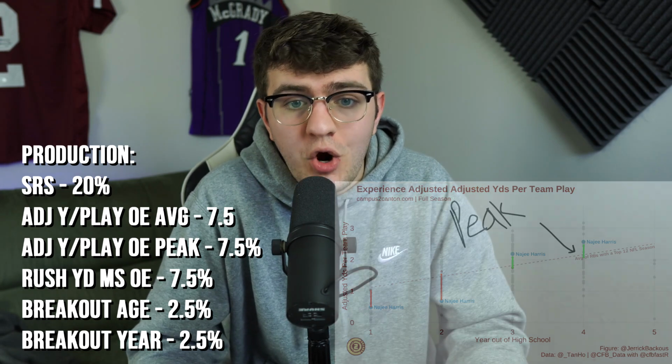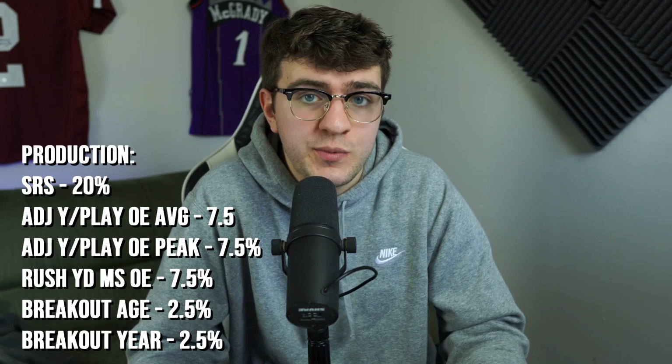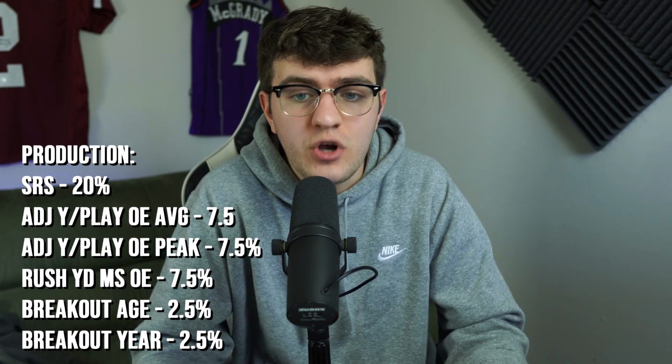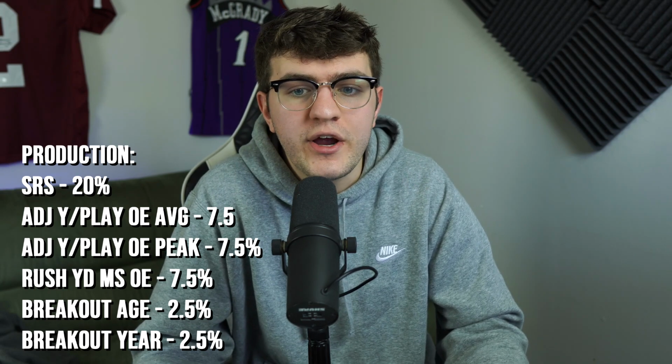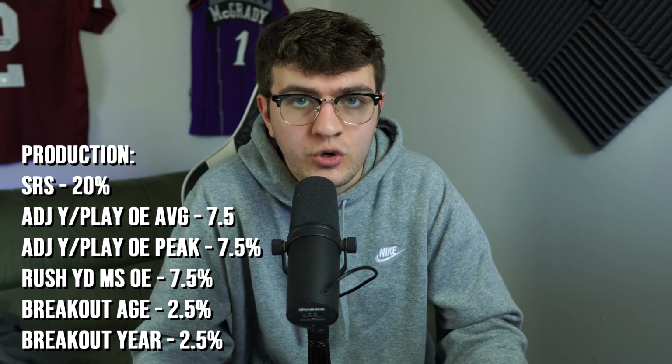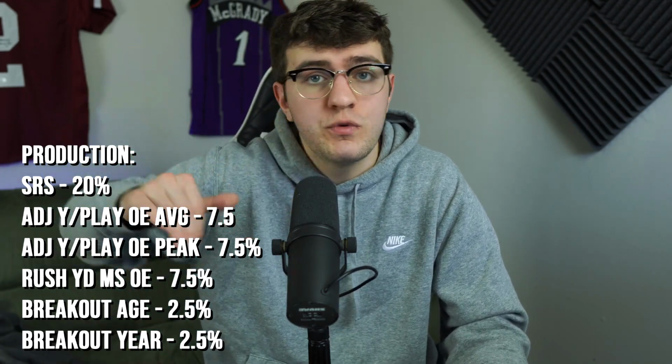Then we have rushing yard market share over expectation, which is pretty easy. It's our third main stat, also being one of those 7.5%ers in the production component. And it's pretty self-explanatory. It is simply what percentage of a player's team's rushing yards is he accounting for? And this gives us kind of a pure rushing / dominance of a backfield type metric. Ideally, we want players to run the ball a ton early. And to get the over expectation part of this metric, we also do the same thing where we take how much a player overperforms and underperforms his thresholds across his entire career and average them together.